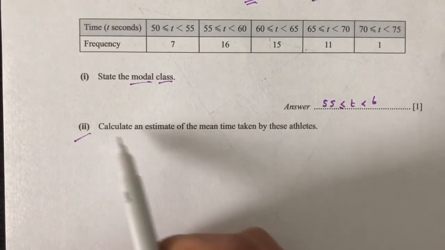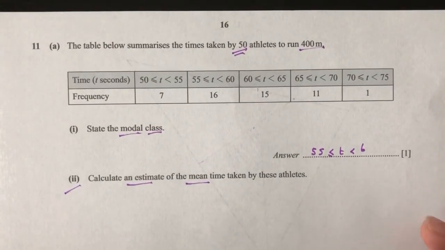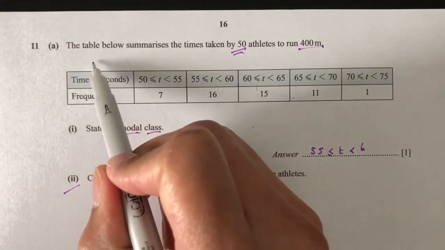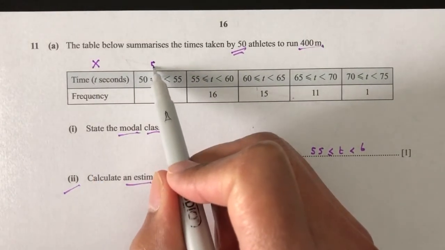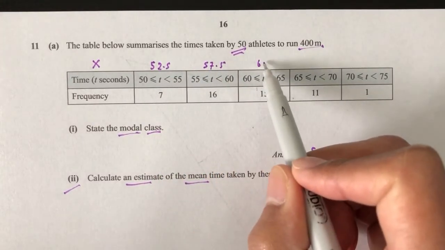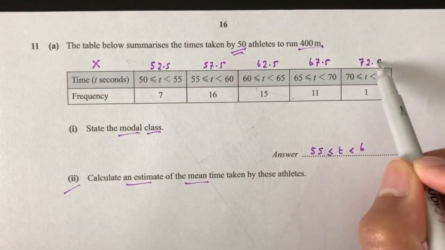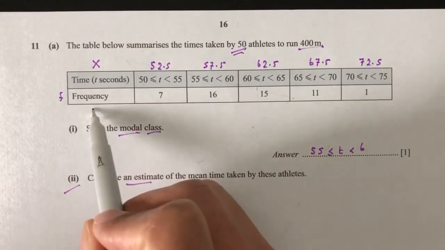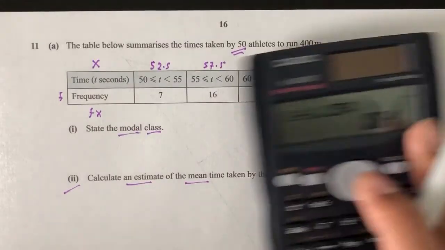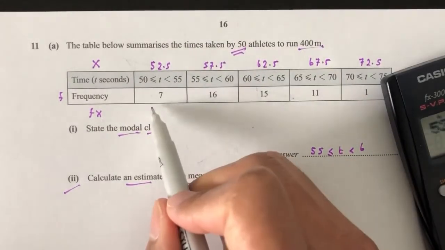Now part 2. Calculate an estimate of mean time. So when you have groups and you have to find mean, it says estimate, you have to find the midpoints. So midpoints, let's call them X. That will be 52.5, 57.5, this will be 62.5, and last one will be 72.5. Now this is F, we have to find Fx. So we have to take this and multiply this. So times 7, that will be 367.5.